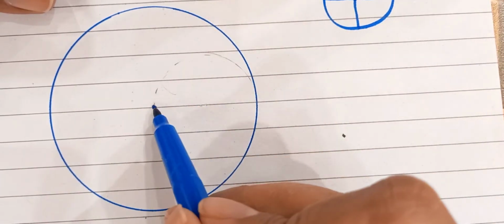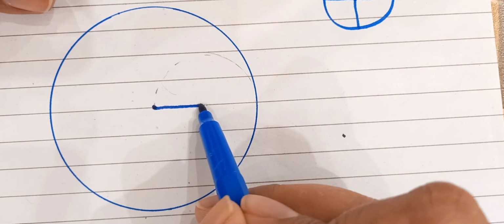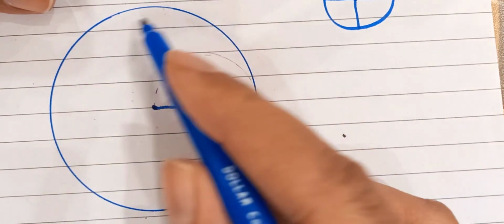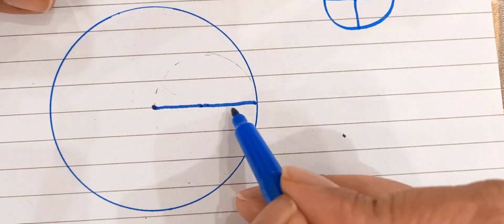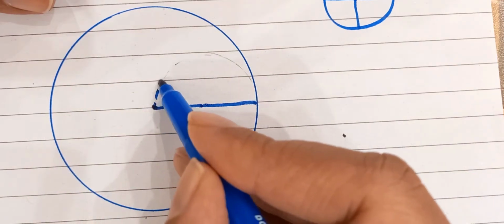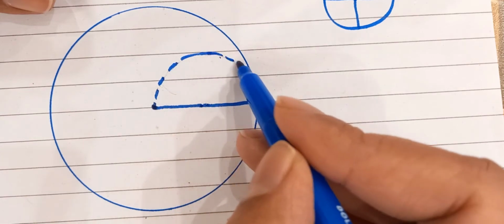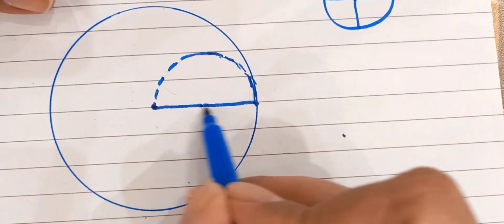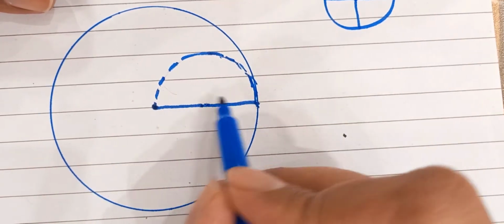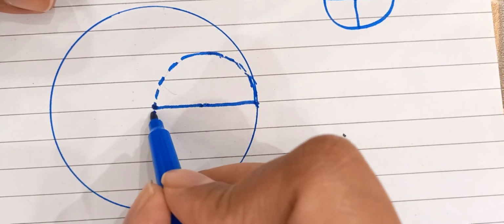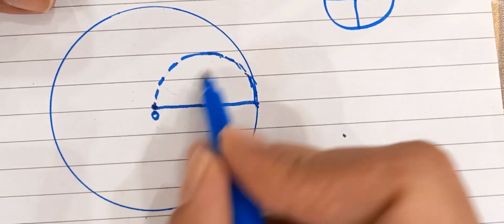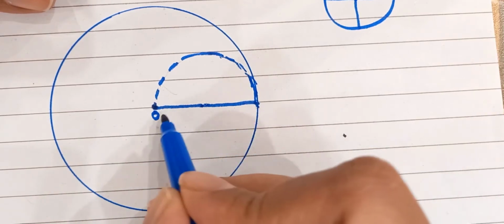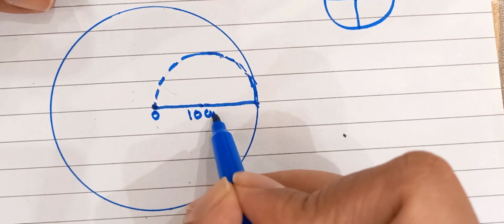First of all, this is the radius of the big circle, and this is the diameter of the small circle. Here is the O, the starting point of both of these semicircles, and the measurement of this line is 10 centimeter, which is given by them.